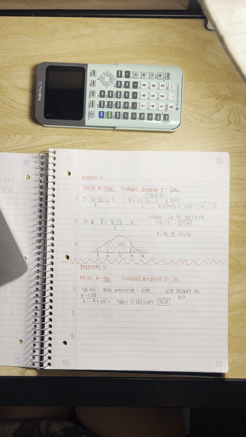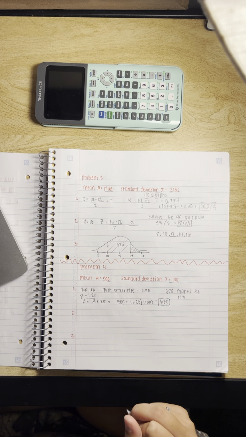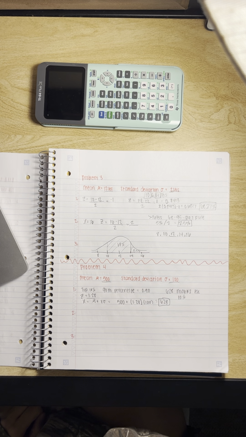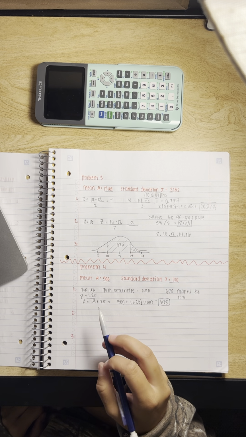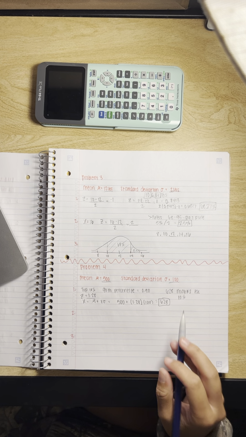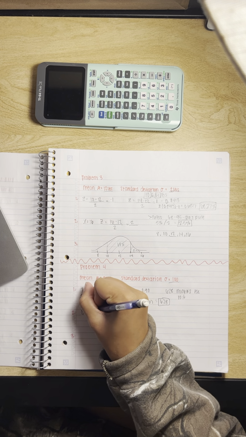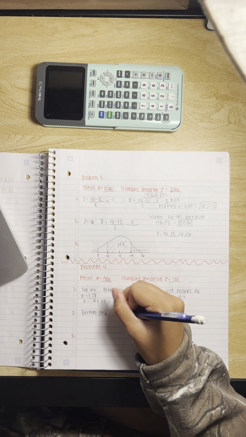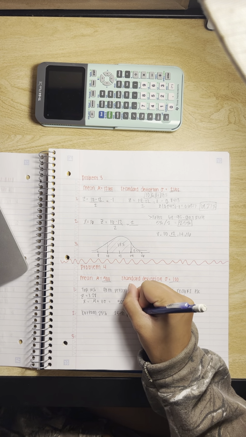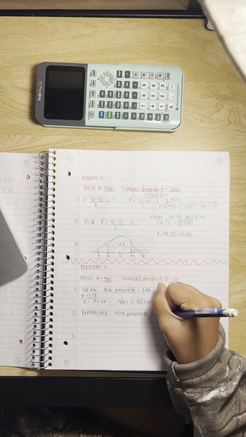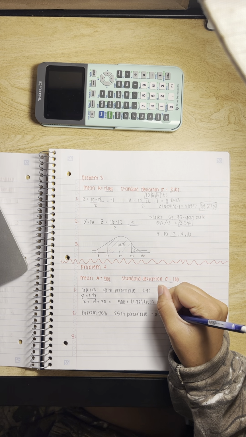Okay, now on to question 2. Find the score that marks the bottom 25%. So we just found the top 10%. Now we're finding the bottom 25%, and that is the 25th percentile, which equals 0.25.